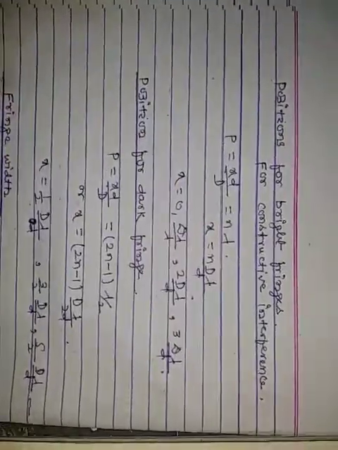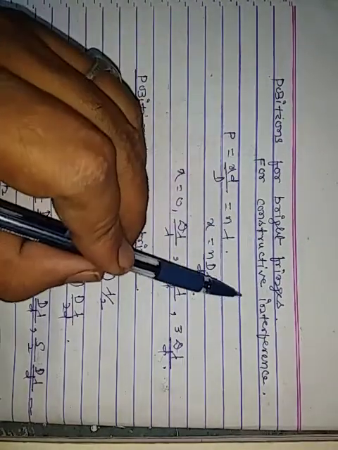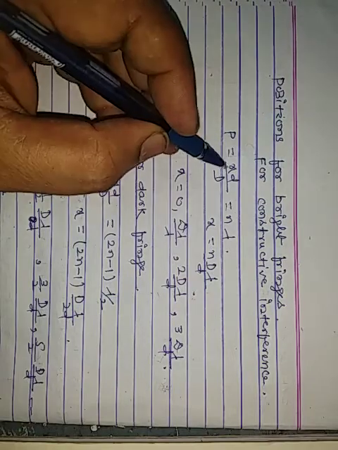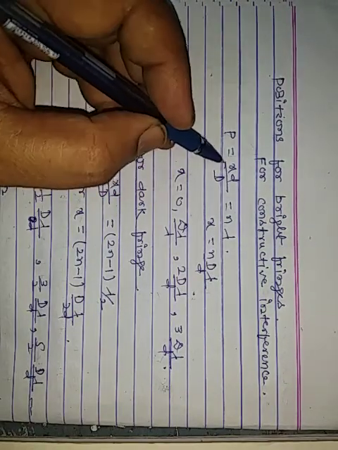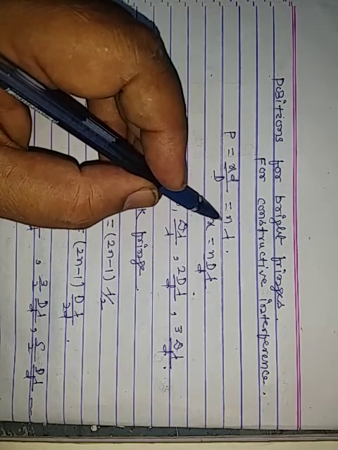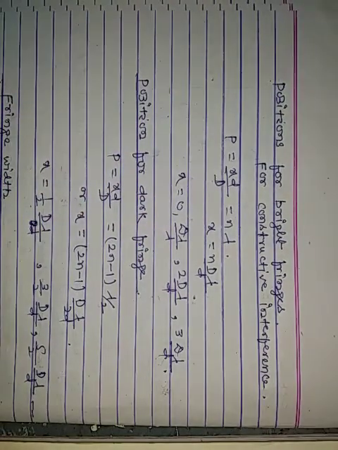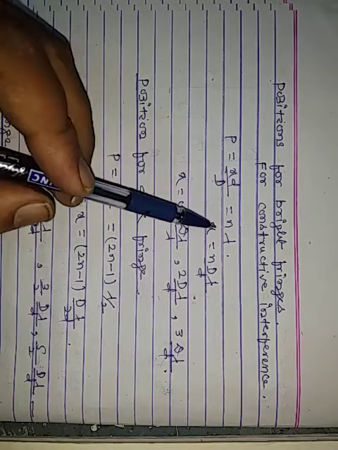Now the position of the bright fringe. For the bright fringe, constructive interference, p is equal to xd by D, which is equal to n lambda. As we know from Young's double slit experiment, for the bright fringe or constructive interference, the path difference is n lambda.